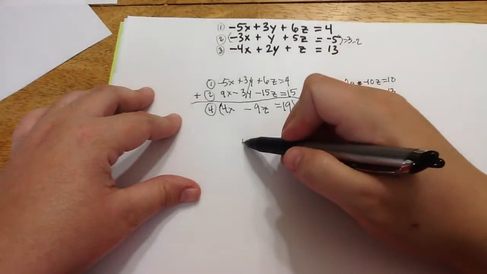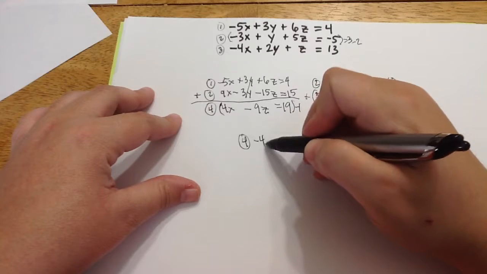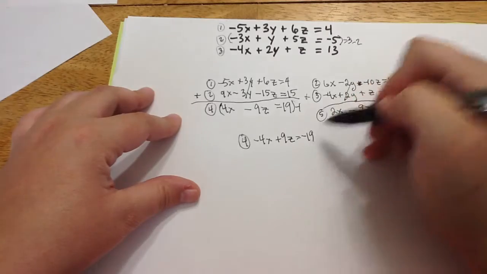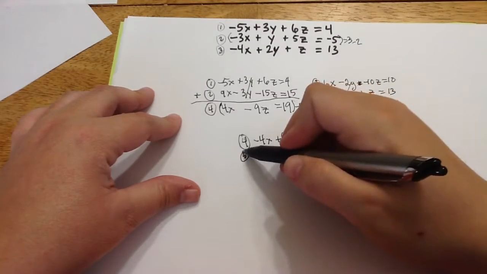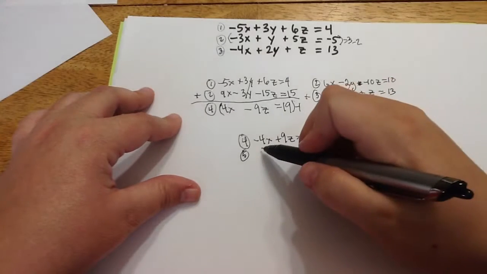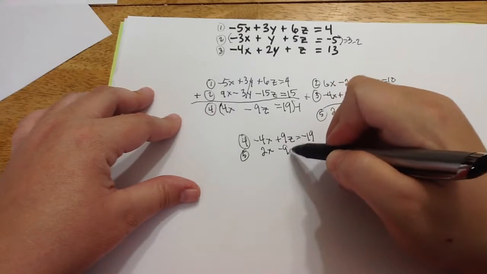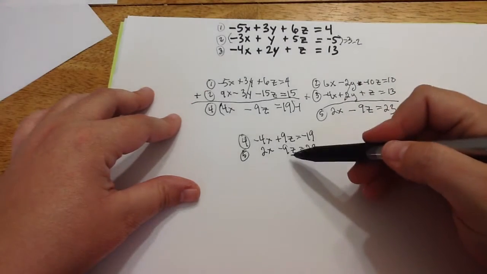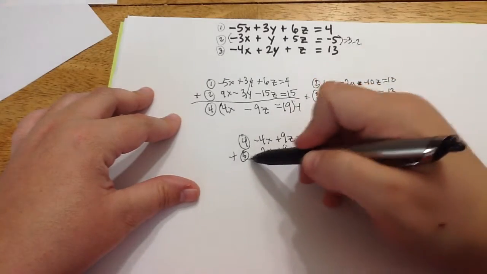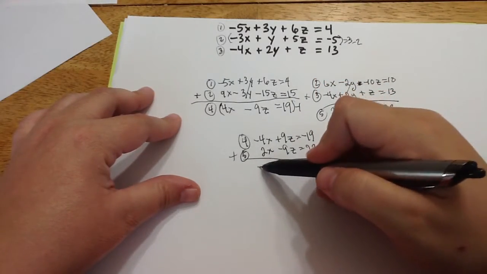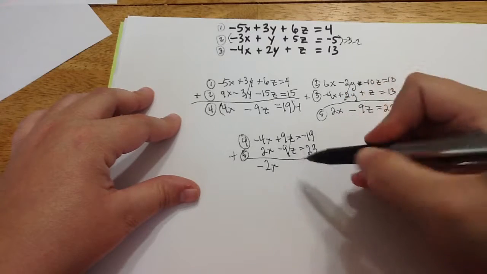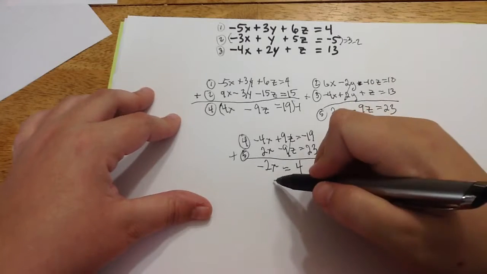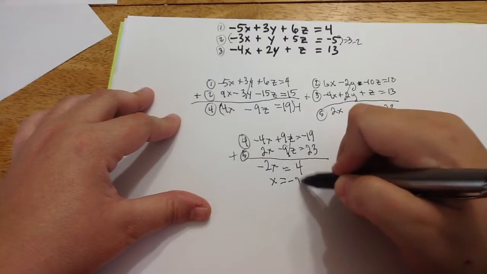And when I multiply that by -1, the new equation 4 ends up with a positive 9z. Equation 5 gets to stay the same because we need that to be negative 9z. There we go. So now we have z's that will cancel out. So I add my two equations. Z's cancel out. So negative 2x equals 4. So x equals -2.